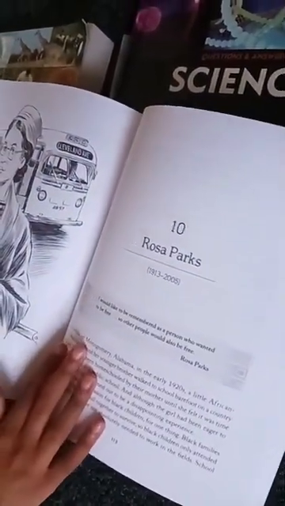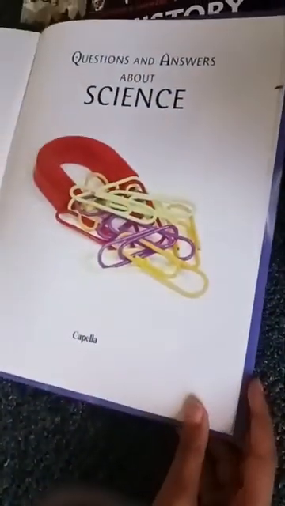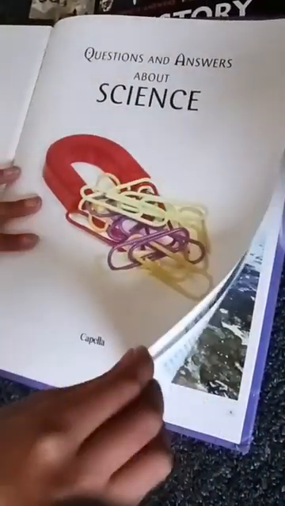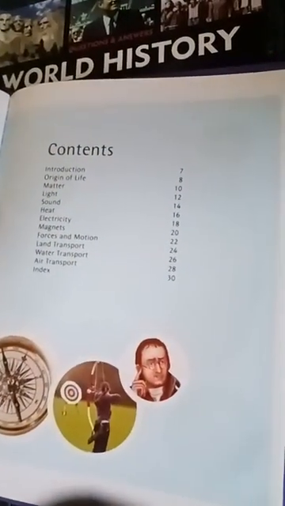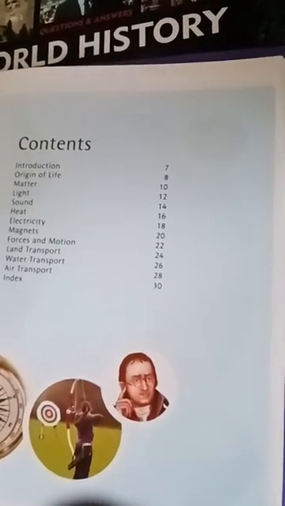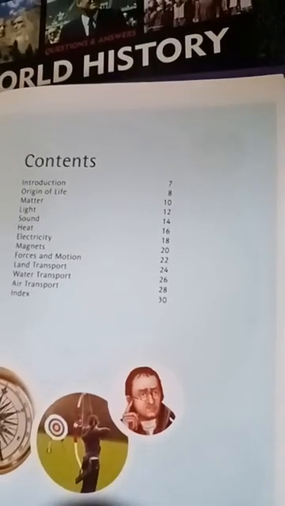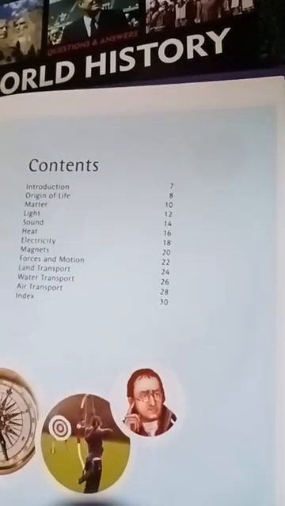Let's go to our science book, and let's open that up, please, to the table of contents. Okay, so I want you to find the heading magnets. Good.